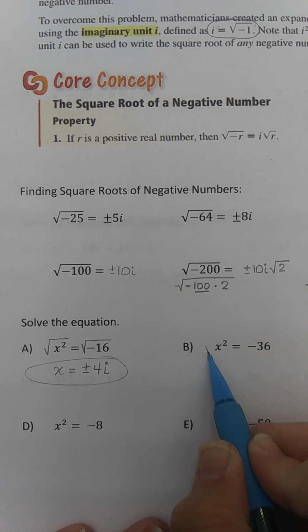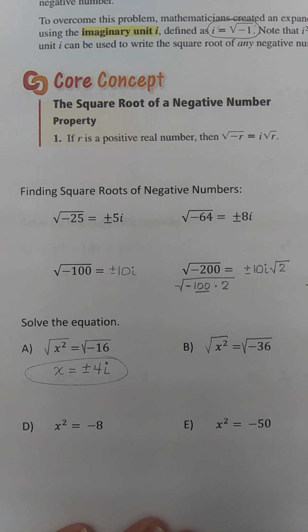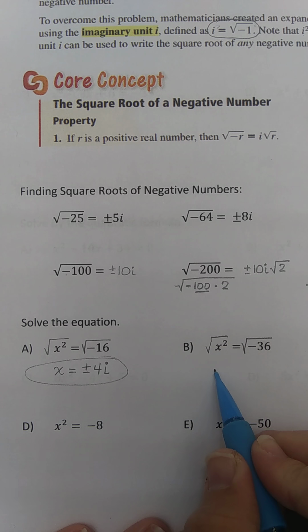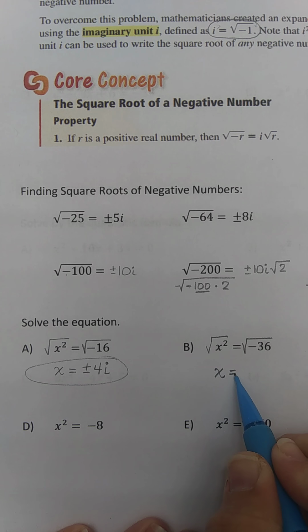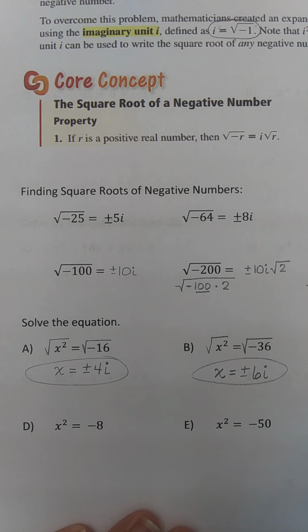Same thing happens here. We're going to take our square root to get rid of the squared. What we do to one side, we do to the other. Squares and square roots cancel out, so we have x equals the square root of negative 36. The square root of 36 is plus or minus 6, and because it's negative, it will have an i. So our two solutions are 6i and negative 6i.